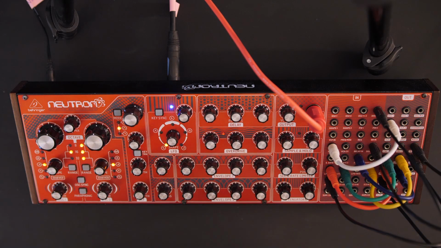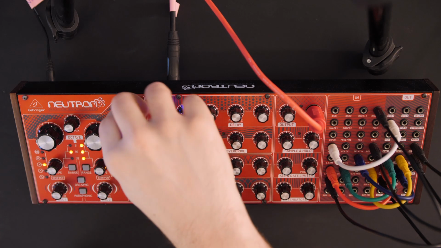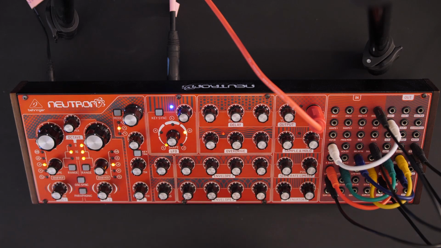Cleaner sound, right? Now, if I'll turn on my random sequencer, play the pattern, and play with the frequency of the filter and the tuning of the oscillator, check what we will have.